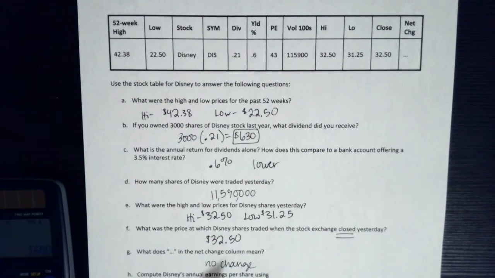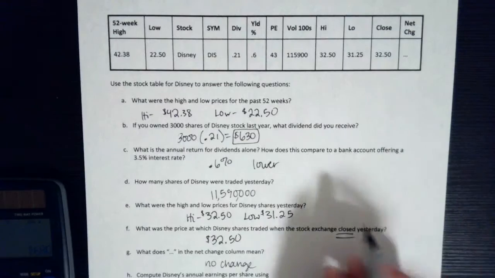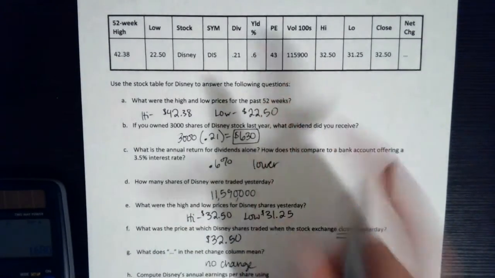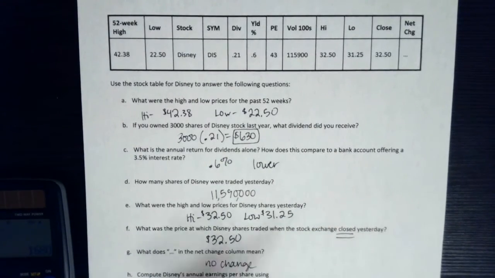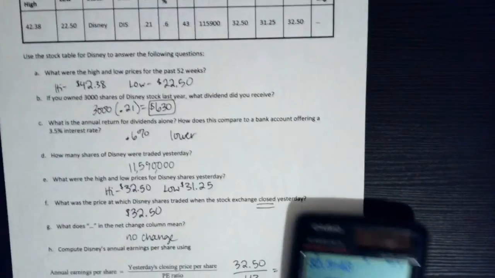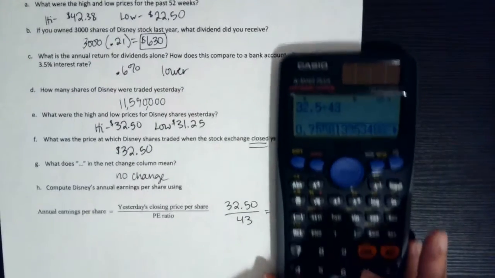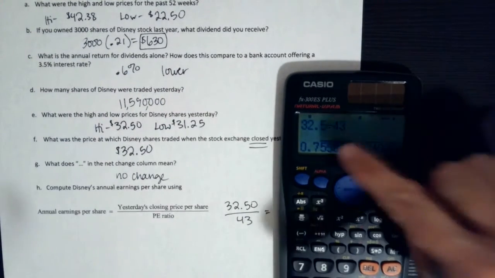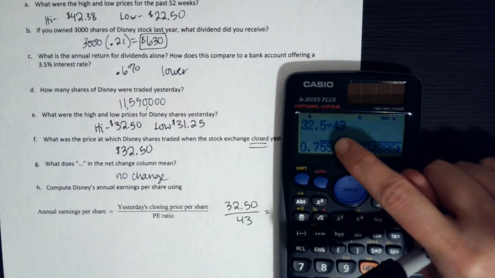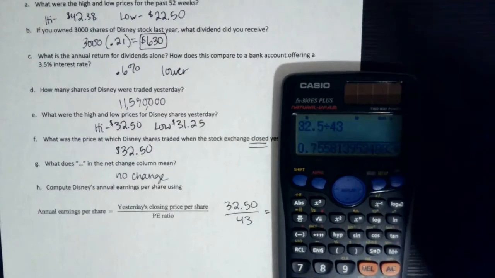Okay, so now I've got to compute Disney's annual earnings per share. So I have this formula. Annual earnings per share is yesterday's closing price per share, so that's $32.50, divided by the PE ratio, which is right here, which is 43. So if you do 32.5 divided by 43, you're going to want to change it to a decimal. MATLAB is going to want a decimal for this because it's money. So here's what I have in my calculator, this crazy number. Money is 2 decimal places, so I need to decide if that 5 is going to scooch up. The next number is a 5, so yeah, it's going to be 0.76.